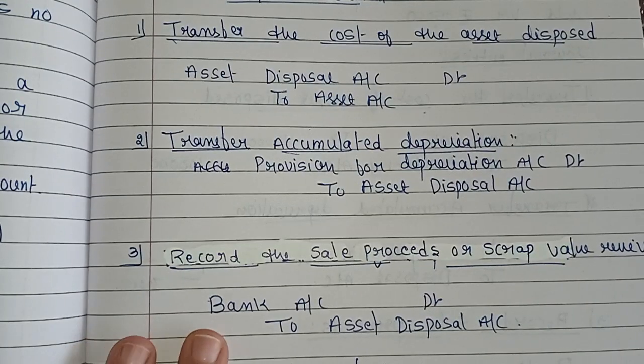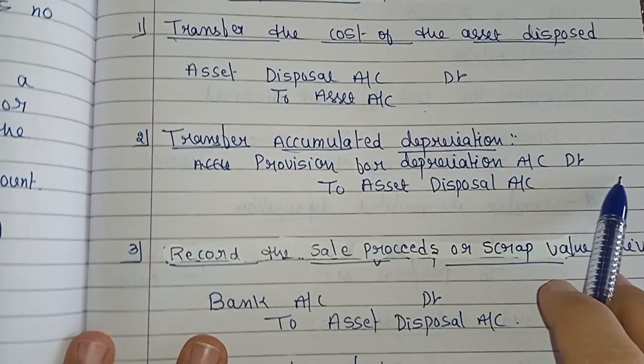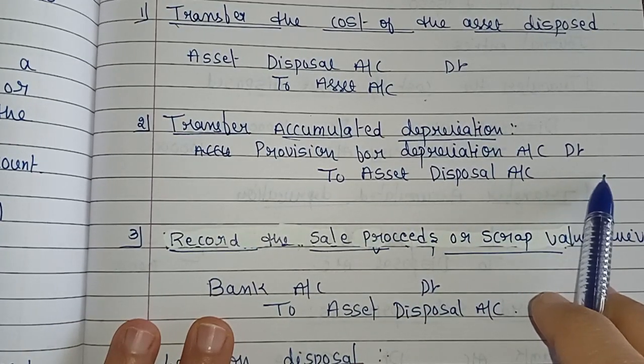After that, we need to transfer the accumulated depreciation. So the entry is provision for depreciation account debit to asset disposal account. Clear?